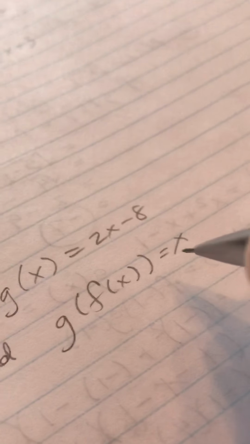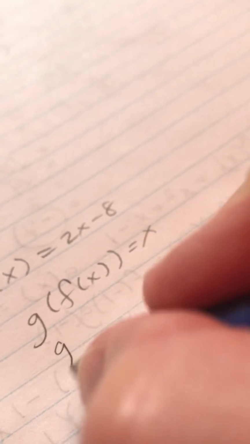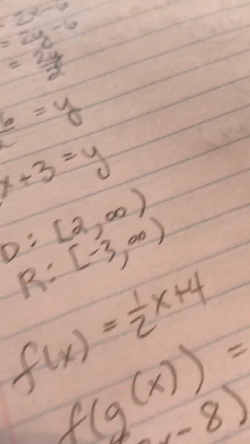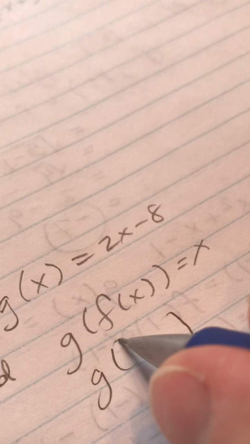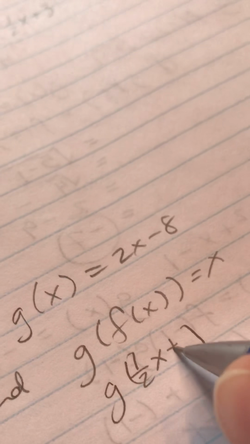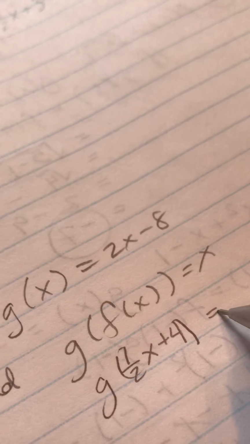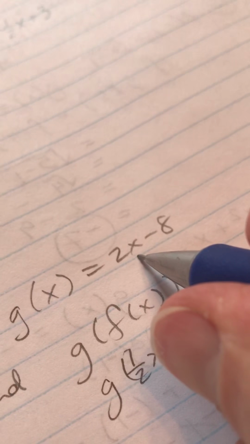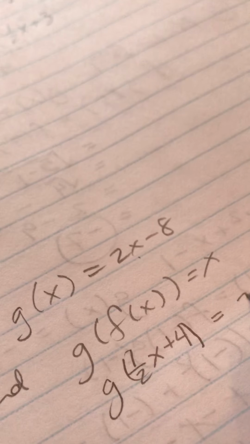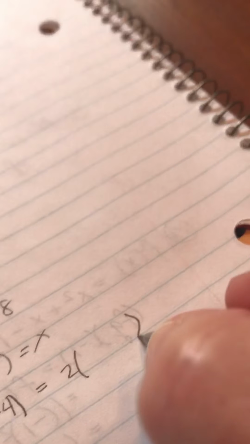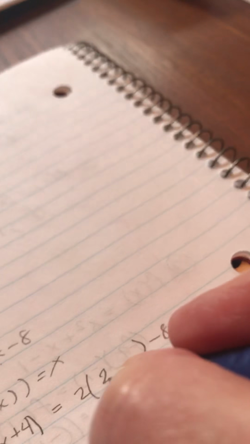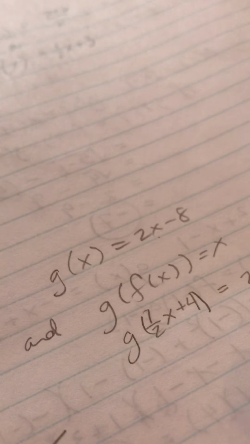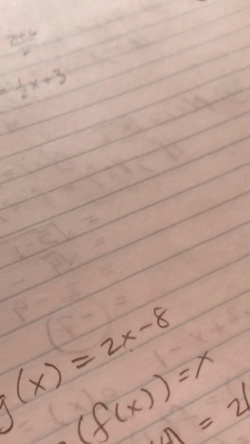Over here, g of f of x means take g of the f function, 1/2 x plus 4. G of 1/2 x plus 4 means plug that in for x in the g function. So 2 times that, minus 8. 2 times 1/2 x plus 4 goes in the parentheses.